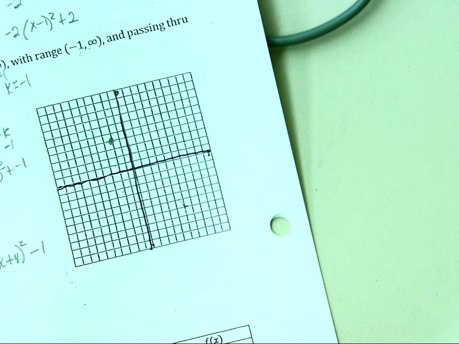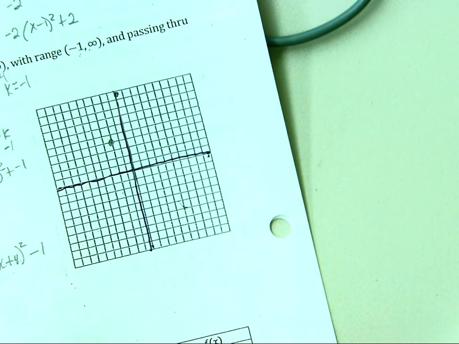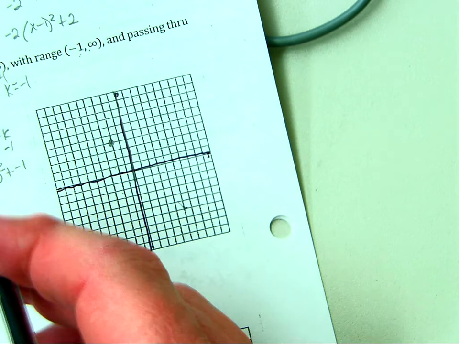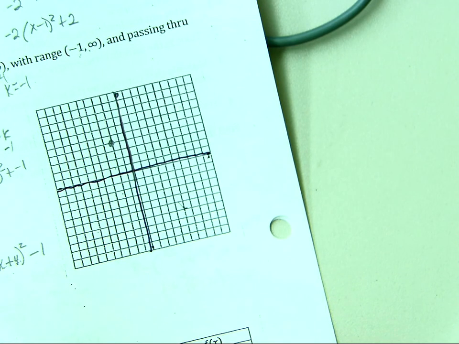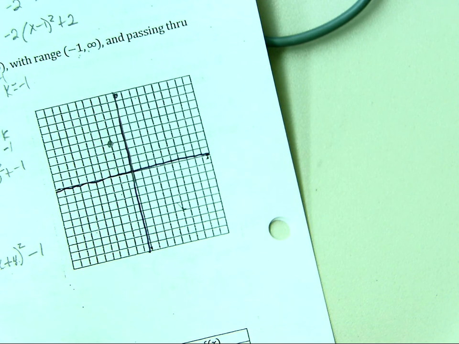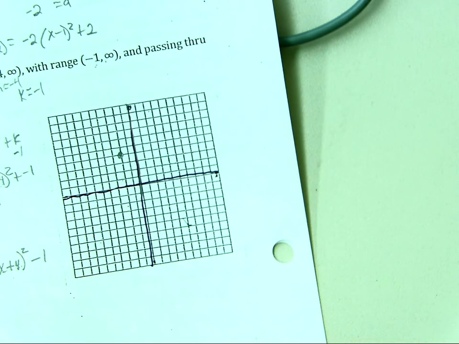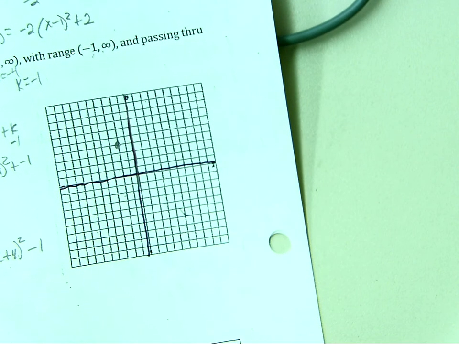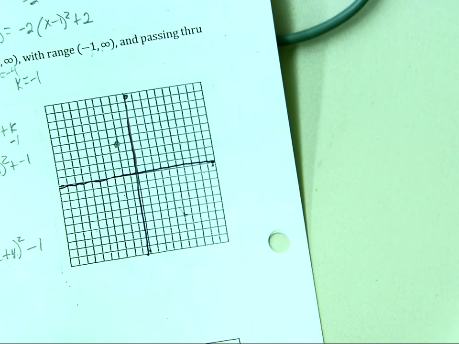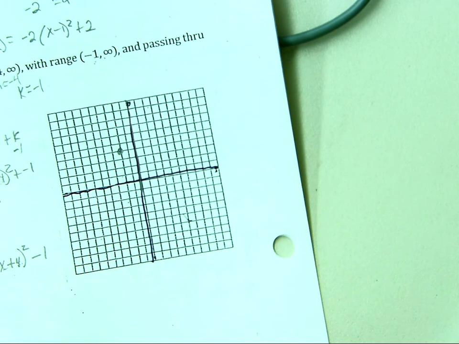Equation in vertex form: well, we know the vertex and we know lots of points. Let's plug that into the equation like we did on the last two. Let's substitute in. We know h is 1 and k is -2. We can use any of these points, it doesn't matter which. Let's say I use (3, 2) just for the heck of it. So x is 3, y is 2.